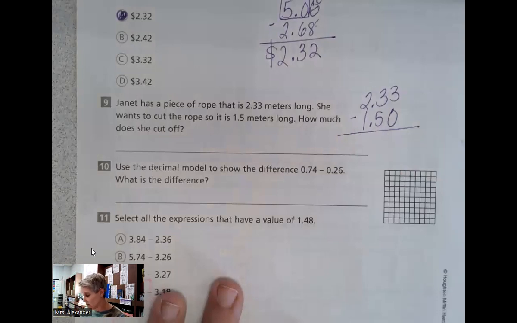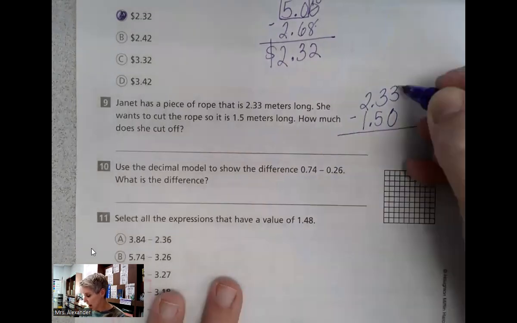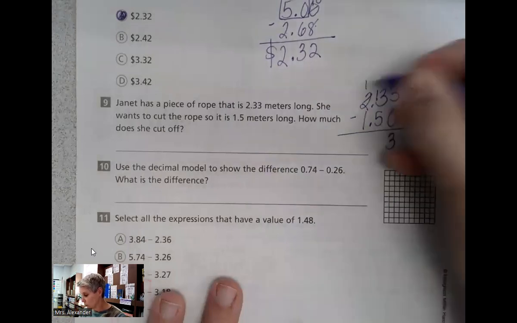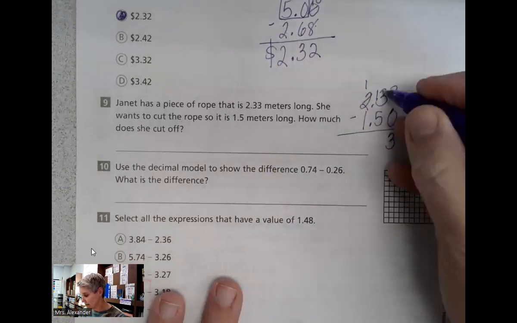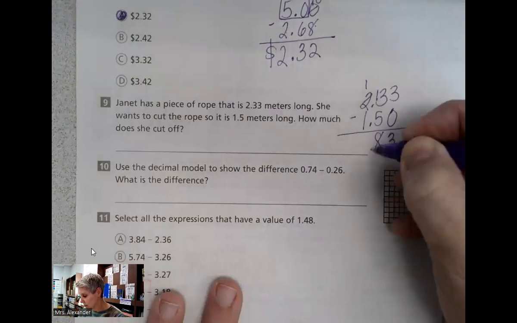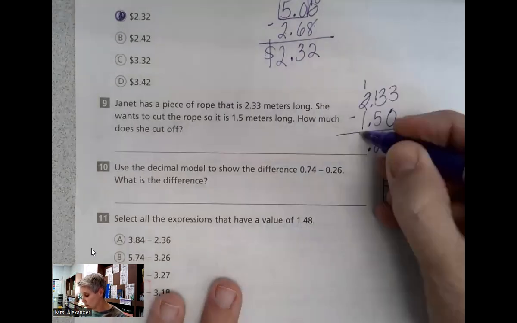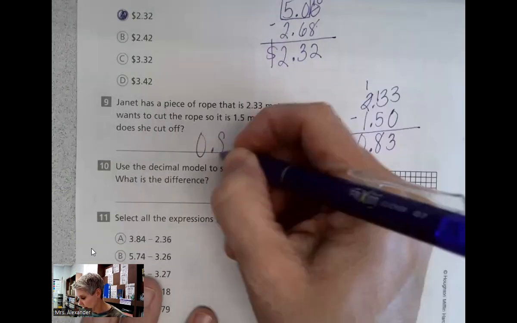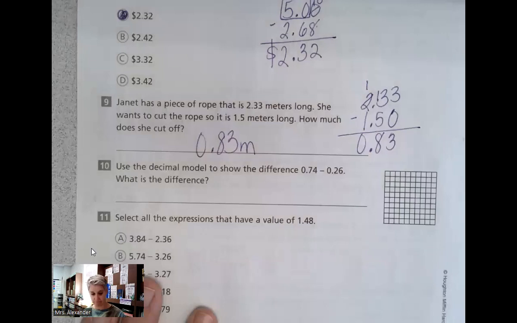So we didn't change that value. We subtract. 3 minus 0 is 3. 3 minus 5, we need to regroup and do 13 minus 5 equals 8. Drop your decimal. 1 minus 1 equals 0. We're going to say she cuts off 0 and 83/100 meters.